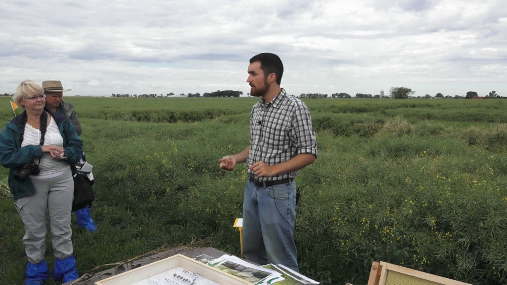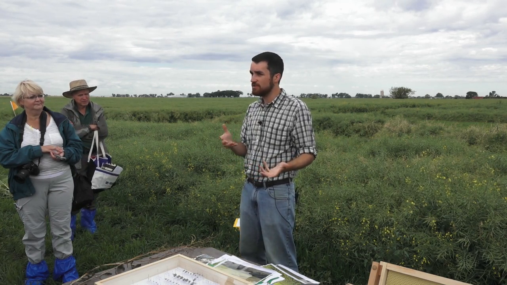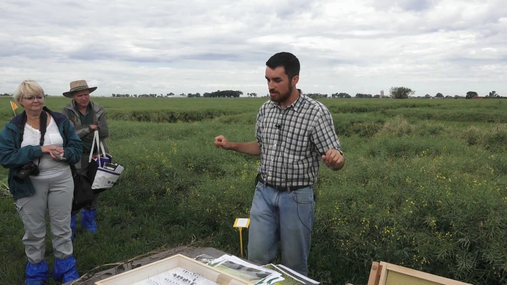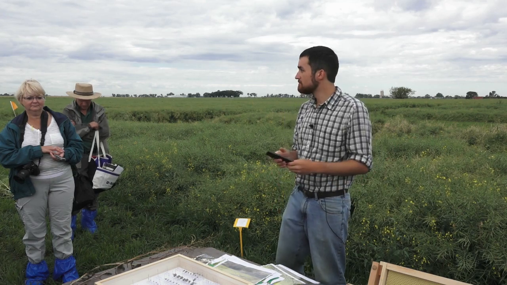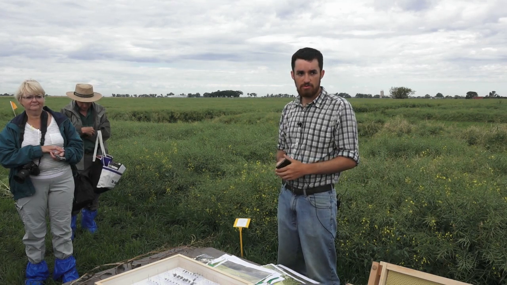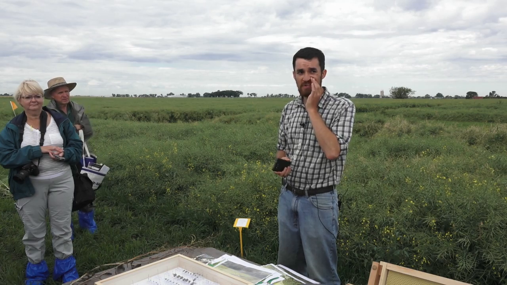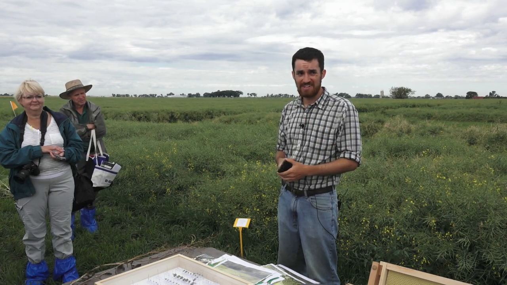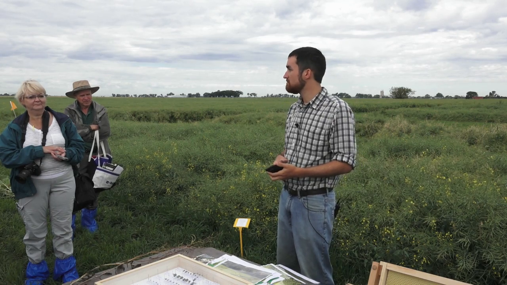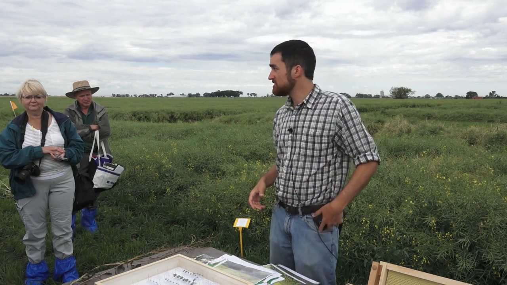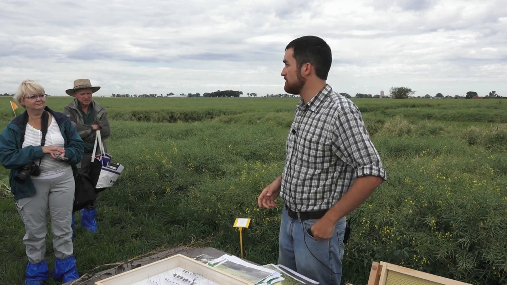We're trying to figure out how much pollen they're bringing in at different times of the year, depending on what crops are around. But yeah, that's canola pollen right there. How long would it take to collect that quantity? Ooh, depends on the pollen flow. Canola produces quite a bit of pollen. That would maybe be a day or two for a big colony. A large honeybee colony can have 50,000 workers in it.